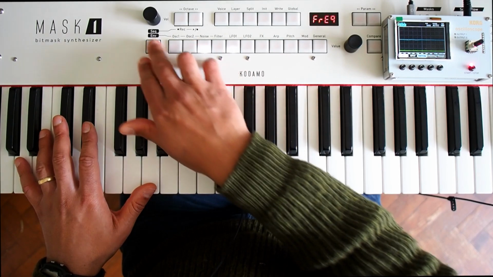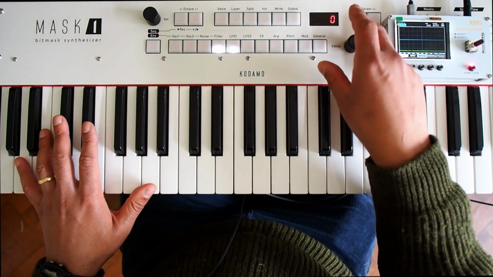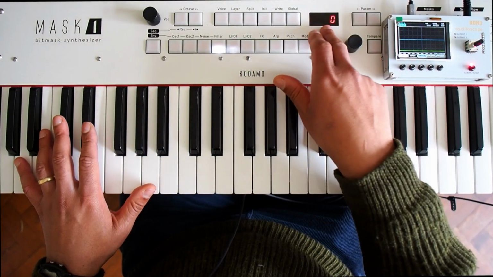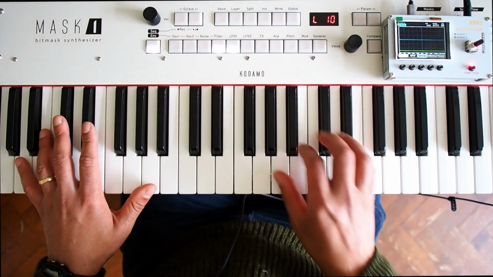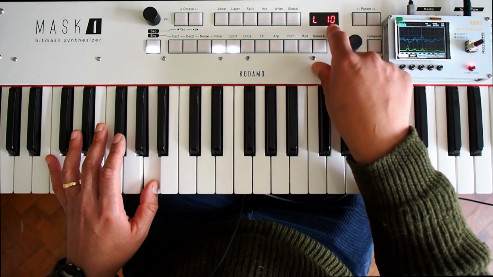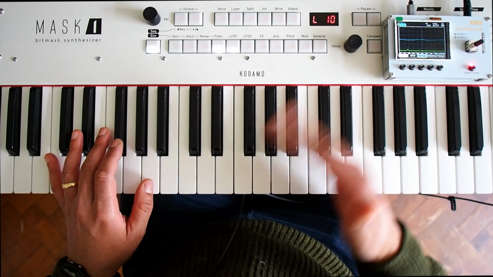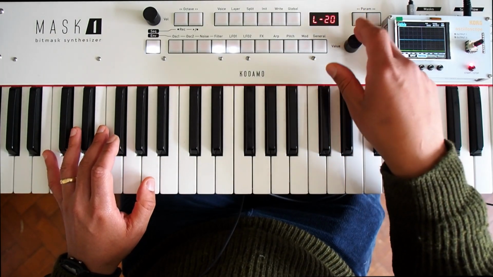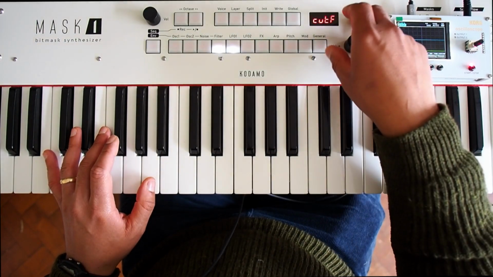There's no noise. There is filter envelope, so we're using the low pass filter. And I suspect that is masking the mask movement. So let's have a listen. If we take the filter off, let's take off the envelope.